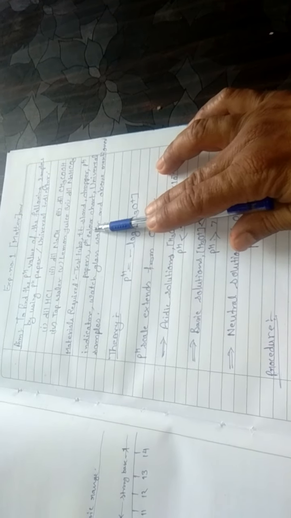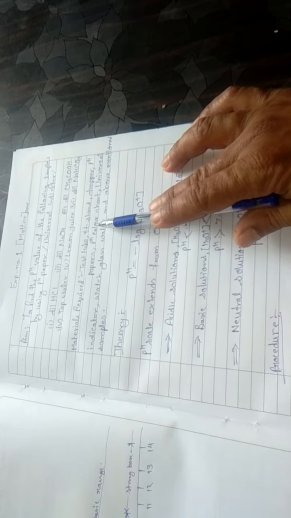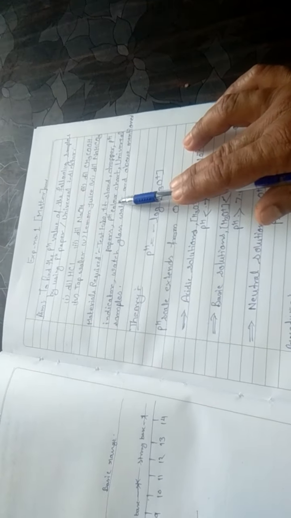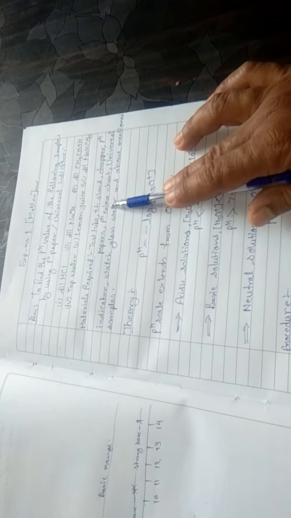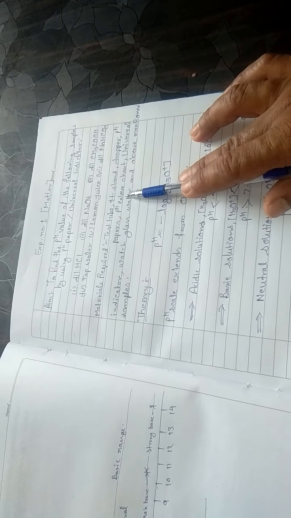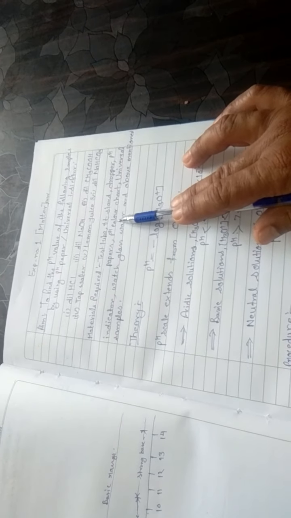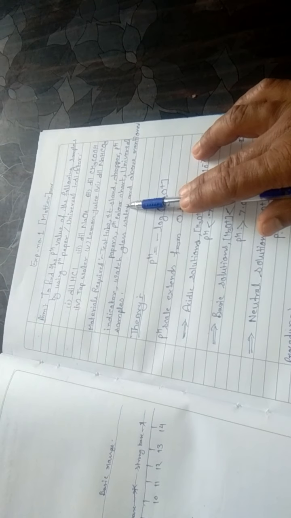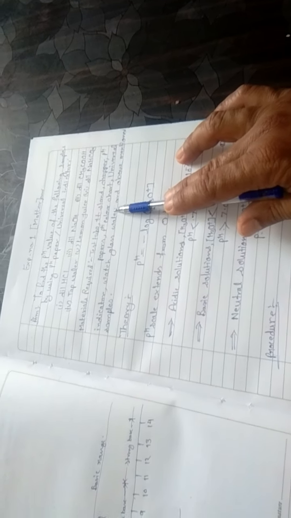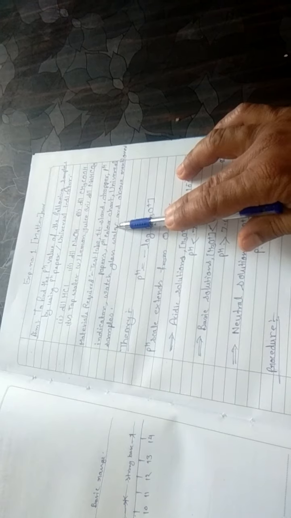You should know what pH paper is. pH paper is nothing but simple filter paper which is soaked with various indicators mixed in an alcoholic base, and then dried naturally and cut into strips.